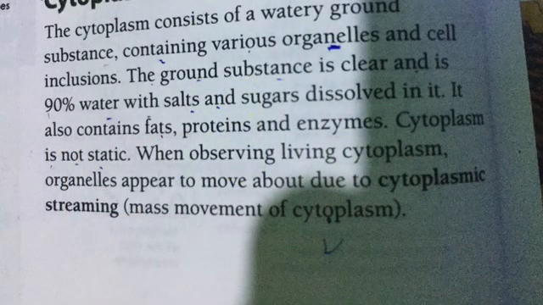The cytoplasm consists of a watery ground substance containing various organelles and cell inclusions. The ground substance is clear and it is 90% water with salt and sugar dissolved in it. It contains fats, proteins, and enzymes.